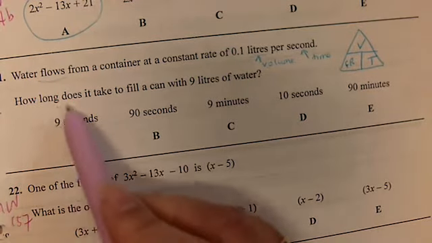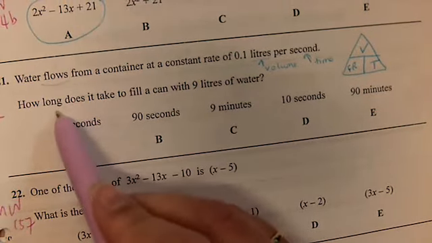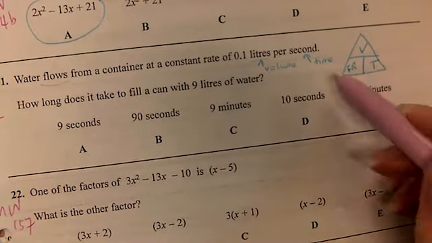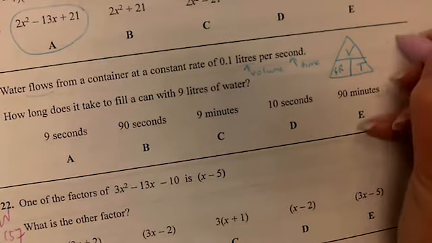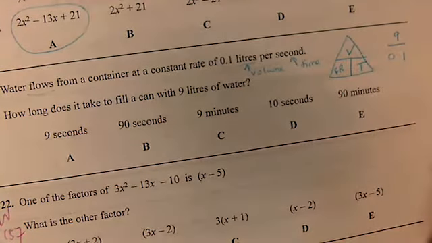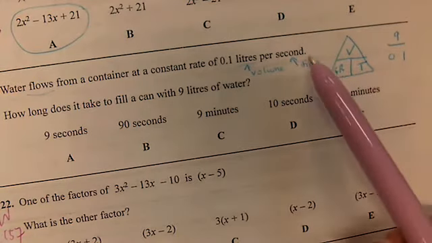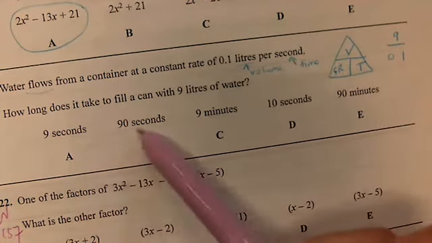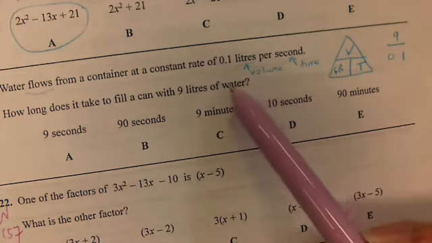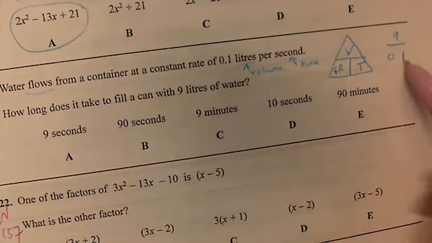We want to know how long does it take to fill. So how long is time? So I want volume divided by flow rate. Our volume is 9 litres. Our flow rate is 0.1 litres per second. We know our units are consistent because we've got second and then seconds, but we'll double check at the end. So 9 divided by 0.1.